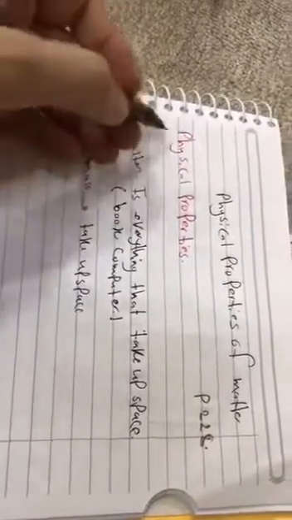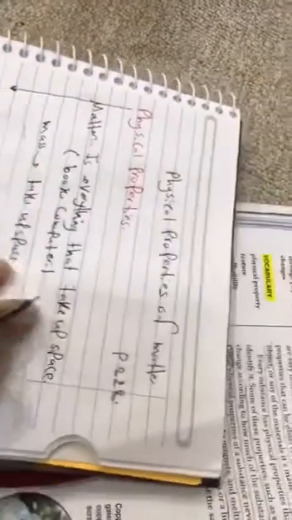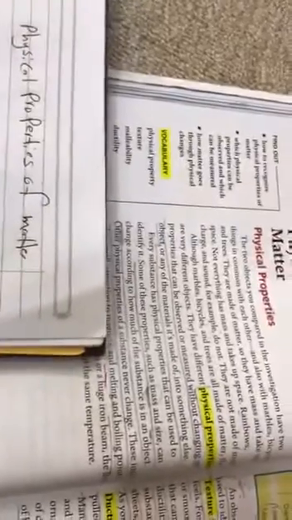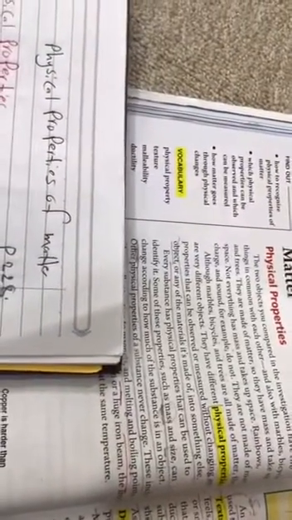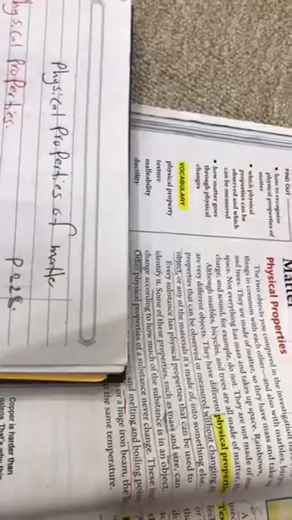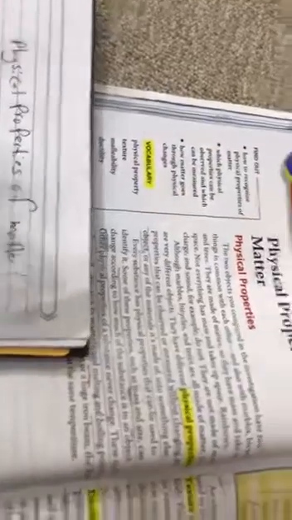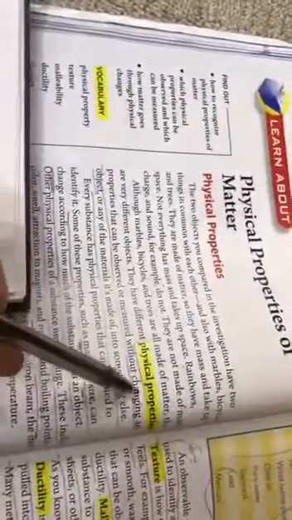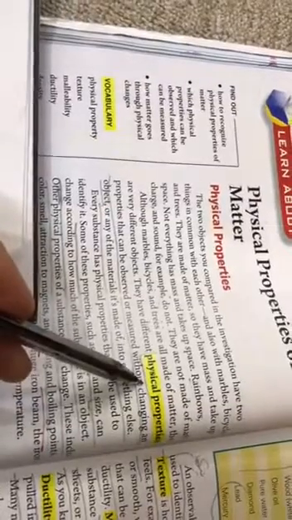Let's talk about the physical property of matter. Now we know what matter is: everything which takes up the space. But what about the physical property? What is the physical property? Here we have the definition of a physical property. I'm gonna highlight the definition with you.